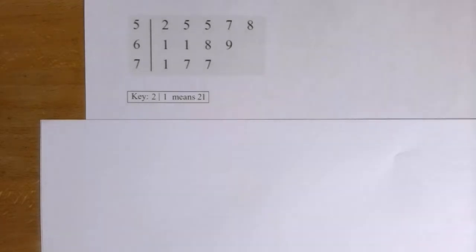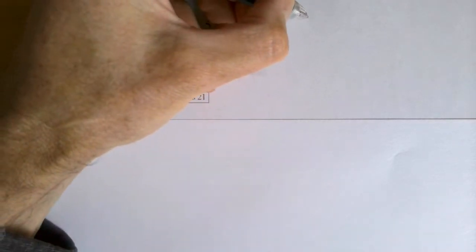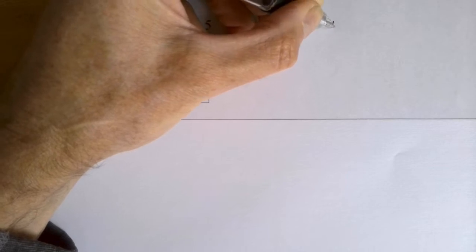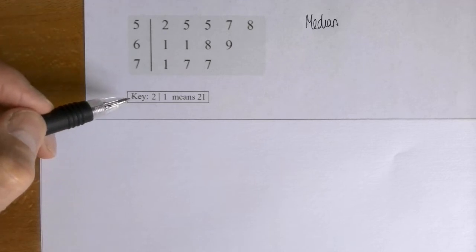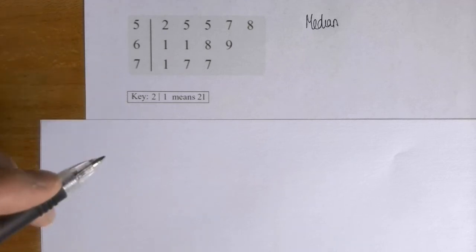Good morning again. I trust that you're all well, and I just wanted to start with a quick recap of the last video. So we've been talking about finding the median using a stem and leaf diagram. Little key at the bottom. A number of you showed me your work, had forgotten the little key. It's not a huge issue, but it's worth doing.